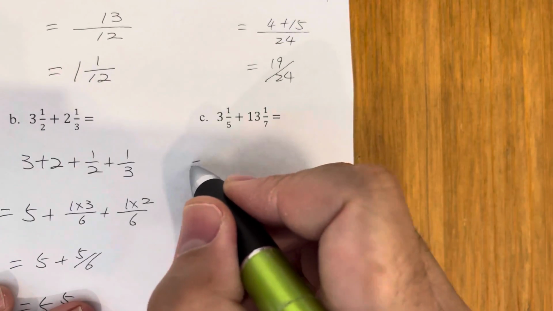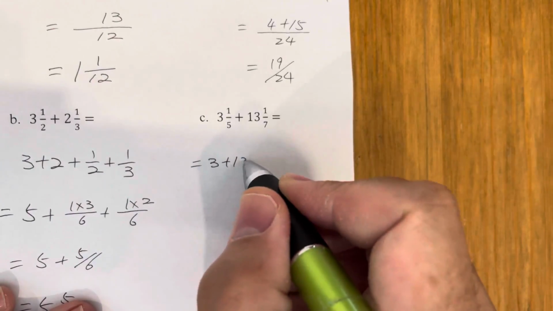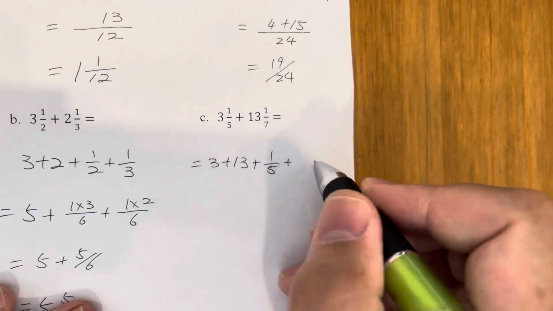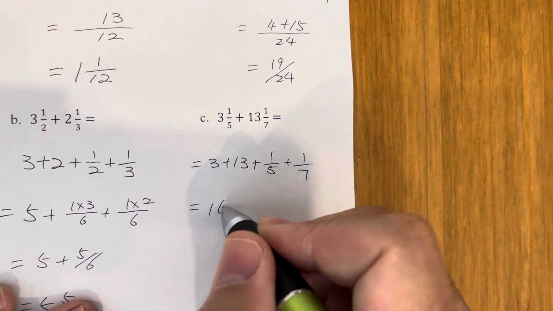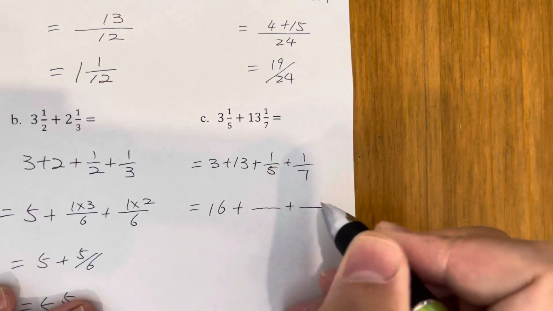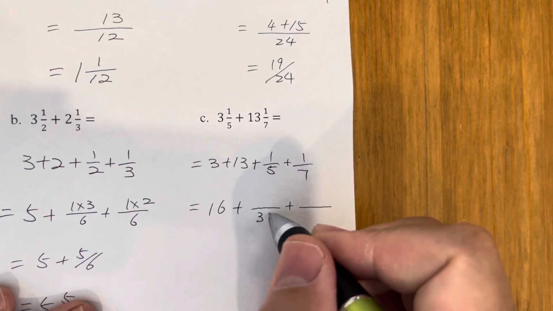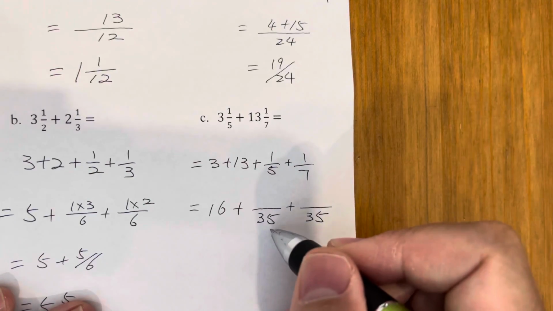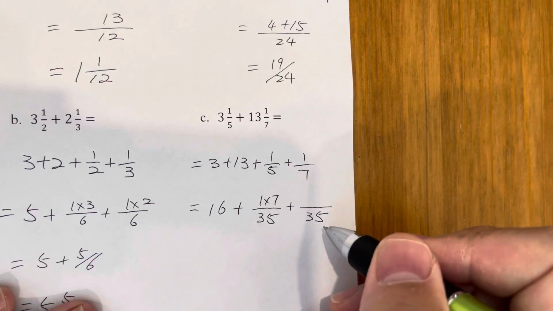The last one is very similar. Whole numbers, 3 plus 13, plus 1/5, plus 1/7. 3 plus 13 is 16. The least common denominator of 5 and 7 is 35. 5 can fit into 35 7 times. 7 can fit into 35 5 times.